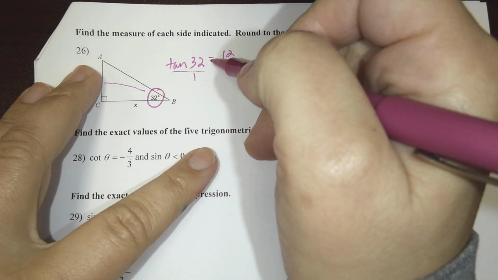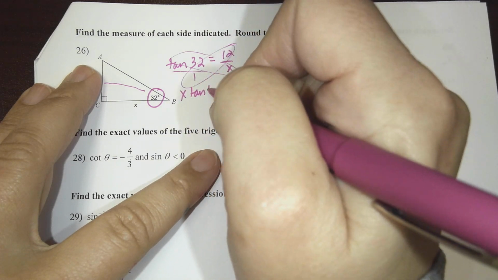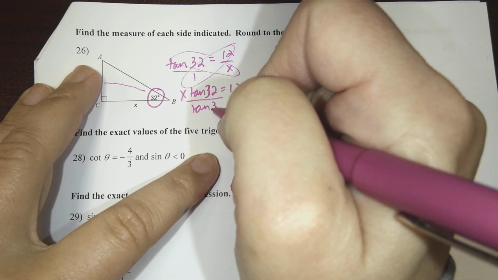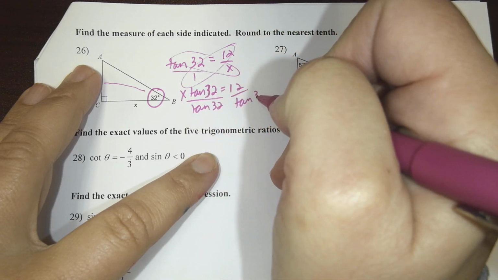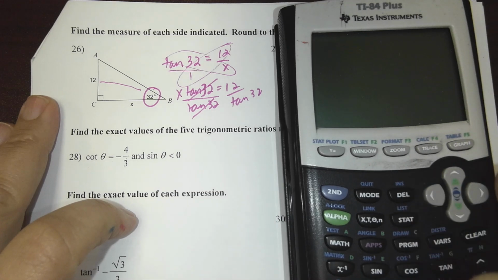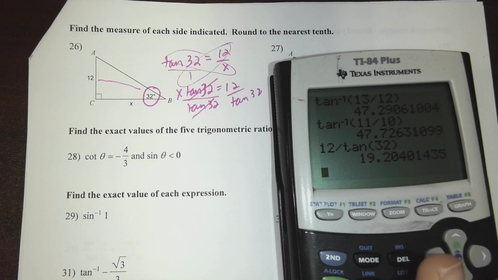So putting this over 1 and doing some cross multiplication, I'd get x times the tan of 32 equals 12. And then I just divide by tan of 32, because you can't take that angle away from tan. And then you let your calculator do all that work. So 12 divided by the tan of 32. Again, make sure your calculator's in degrees. 19.2.